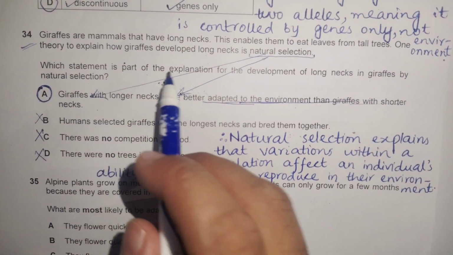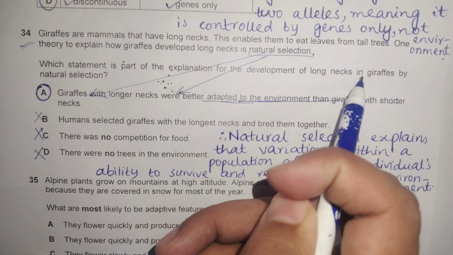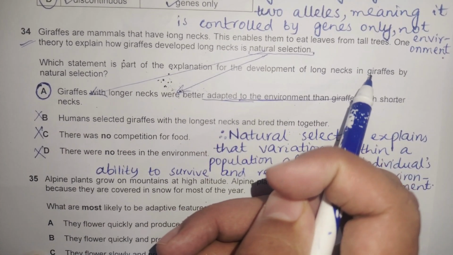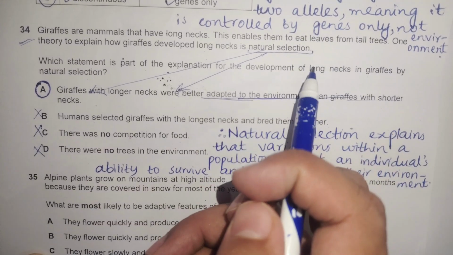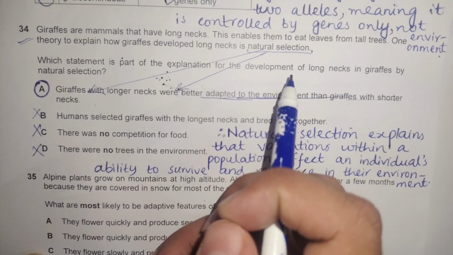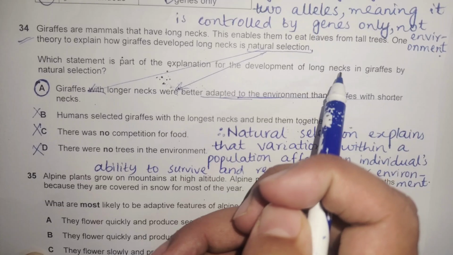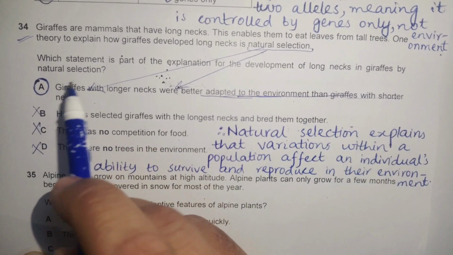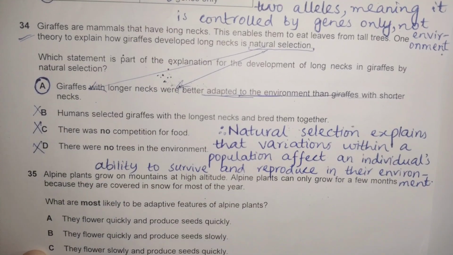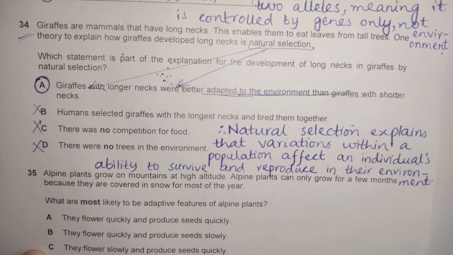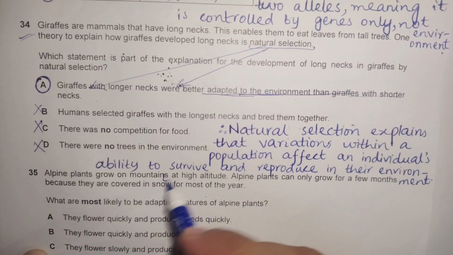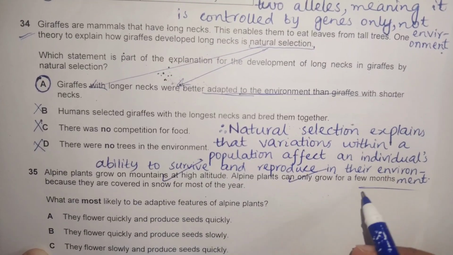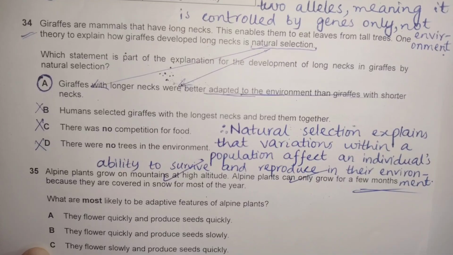Which statement is part of the explanation for the development of long necks in giraffes? According to natural selection, giraffes developed long necks so that they can get more fruit from tall trees, and they can survive and reproduce in their environment. I hope you have got the idea.